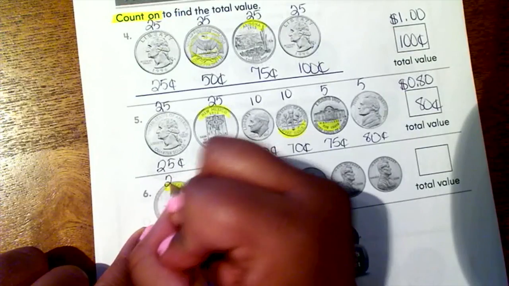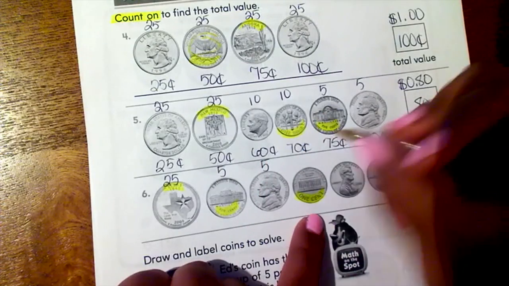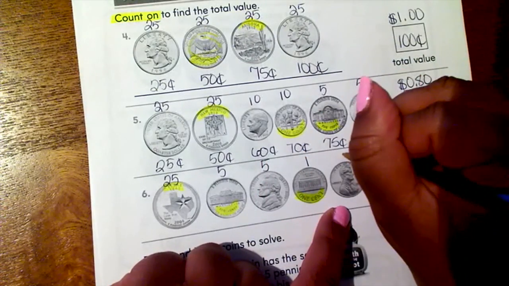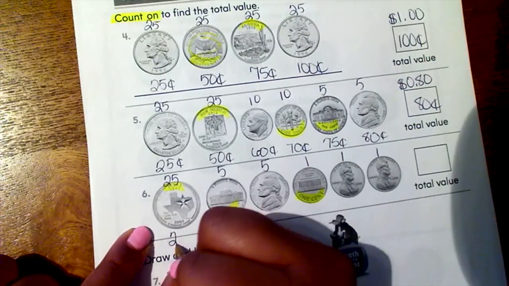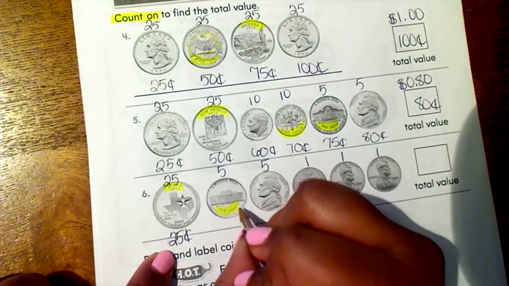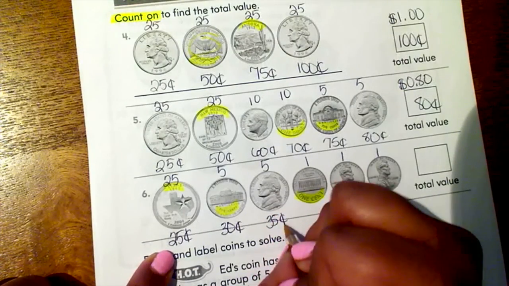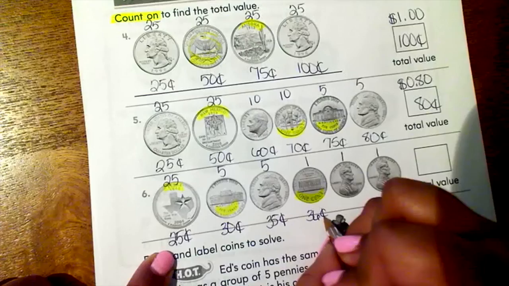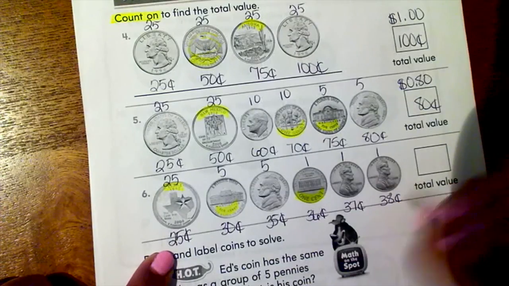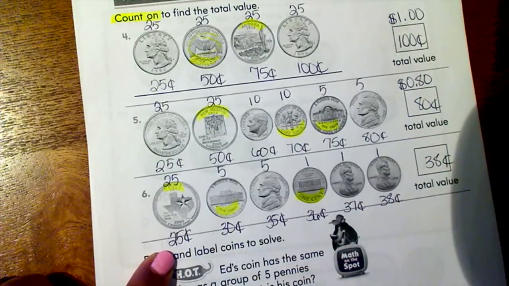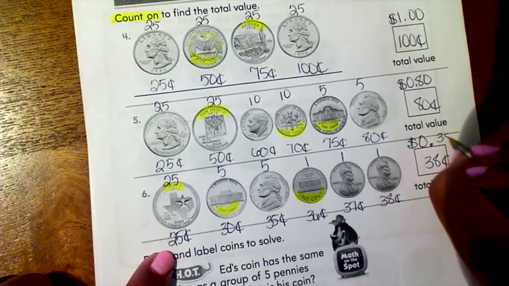So I'm going to start off by labeling. I'm going to start off by getting ready to count on. I'm going to start off with 25 cents. Plus 5 is 30. Plus 5 is 35. Plus 1 is 36. Plus 1 is 37. Plus 1 is 38. So my answer is 38 cents. Now I want you to write it with the dollar sign. So I have $0 and I have 38 cents.